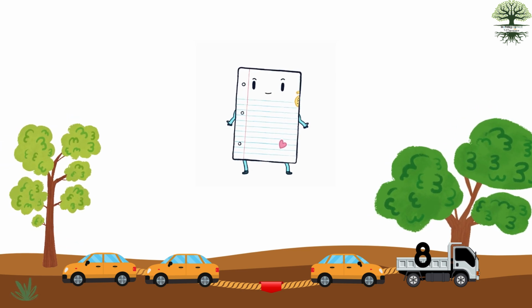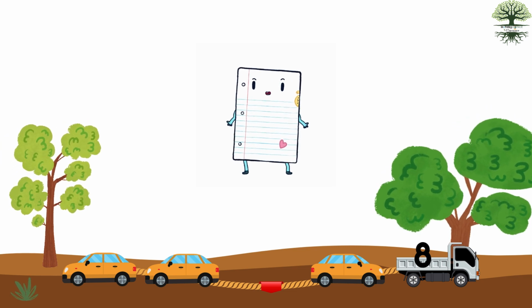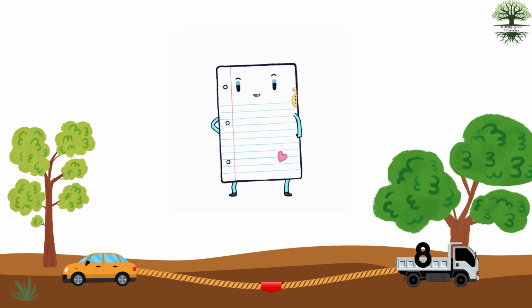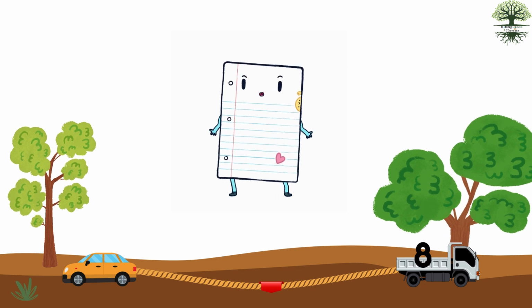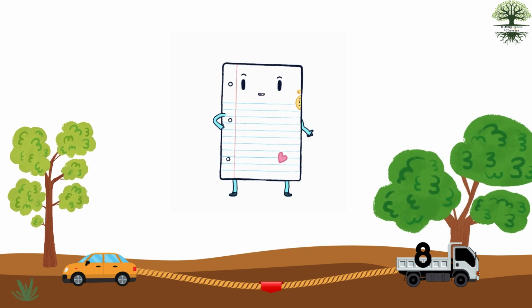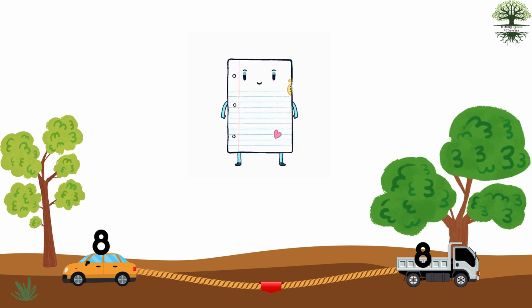Now let's try something clever. Imagine if we could remove one car from both sides. What happens? Well, the balance wouldn't be disturbed because we're taking away equal strength from each side. So now on the one side there's just one car left, on the other side there's the small truck, and guess what? The balance tells us that the strength of this one car must be equal to the strength of the small truck. So since we already know the strength of the small truck is 8 units, that means the strength of one car must also be 8 units.